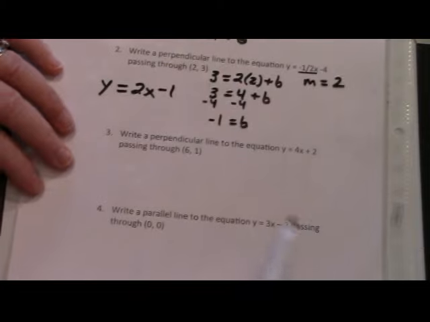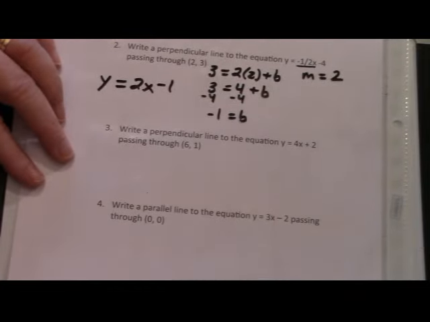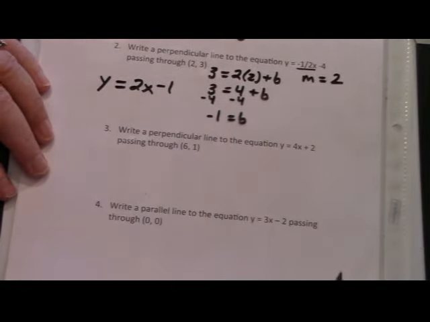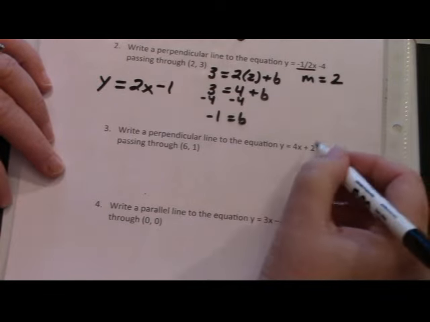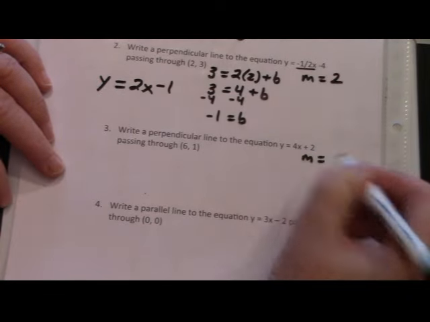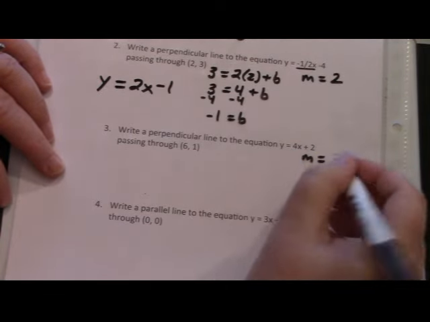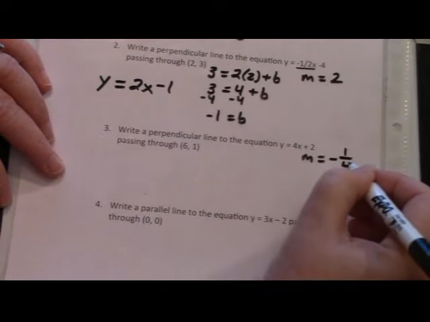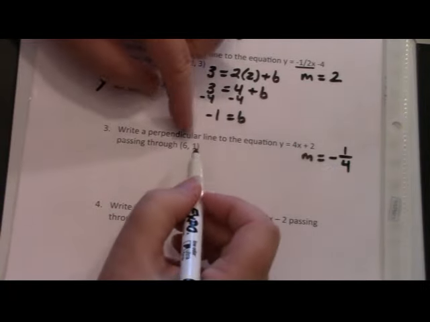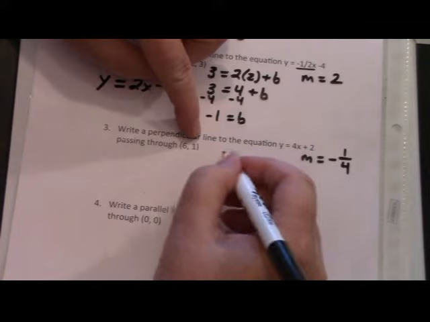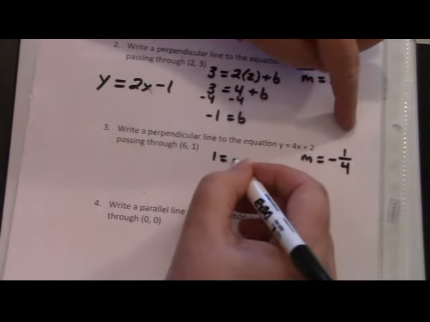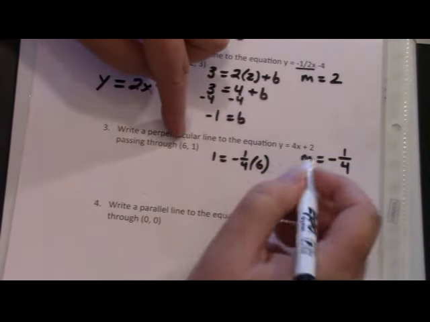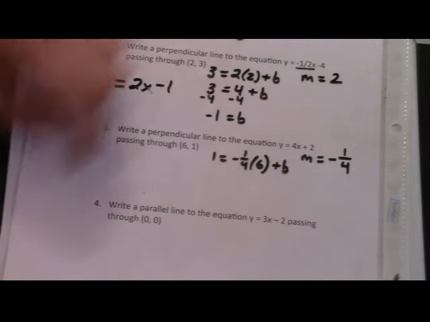Our next one, again, let's pay attention. Are we looking for a parallel line or a perpendicular line? This one is saying perpendicular. So we have to do our little m first. Let's figure out what our new m will be. Opposite of positive is negative. Invert 4 means 1/4. Now let's substitute in. y is 1. m is now negative 1/4. x is 6, and let's find b.